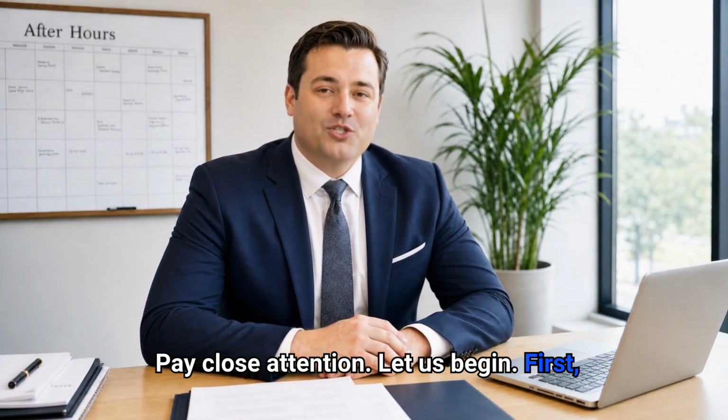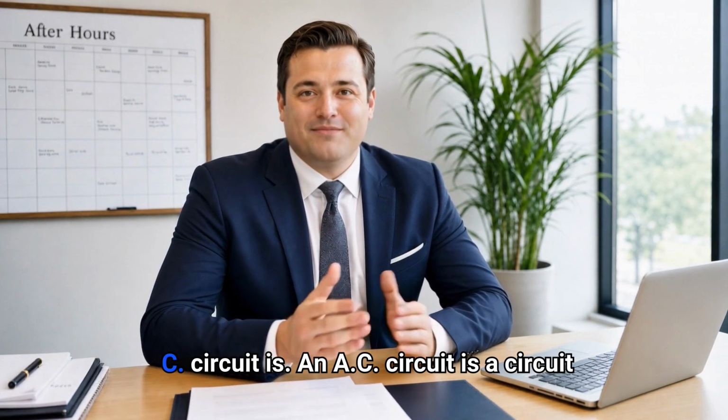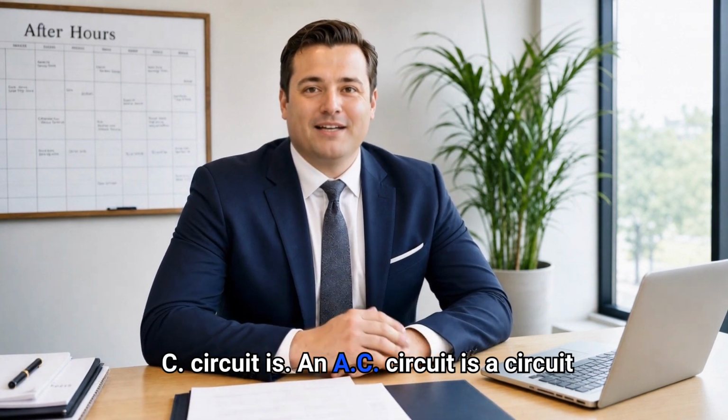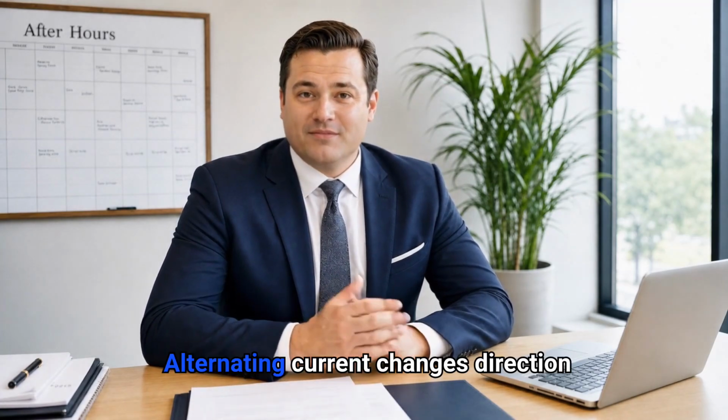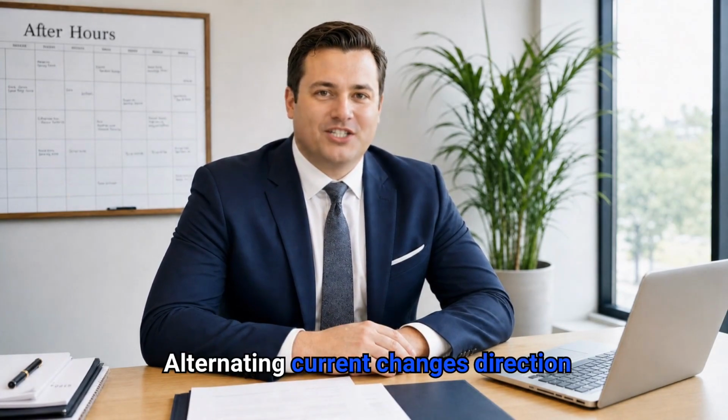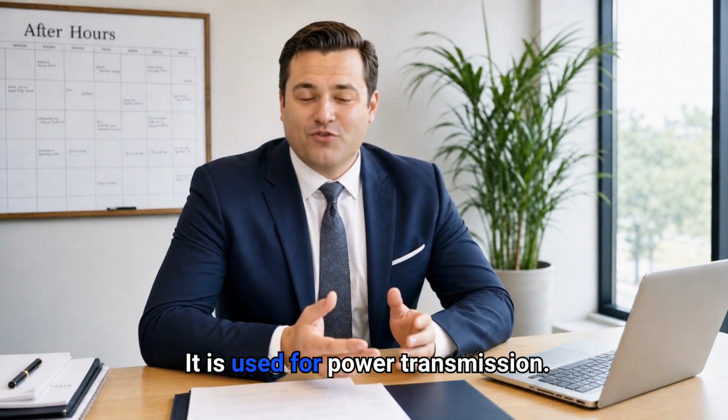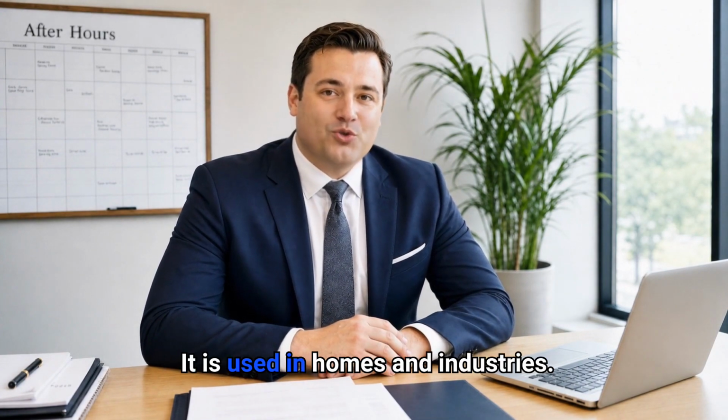First, let me explain what an AC circuit is. An AC circuit is a circuit that uses alternating current. Alternating current changes direction periodically. It is used for power transmission. It is used in homes and industries.